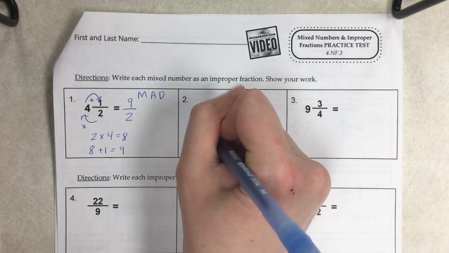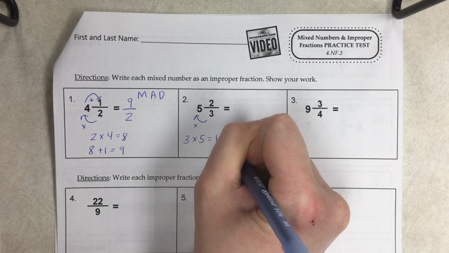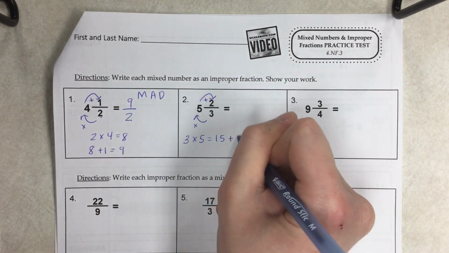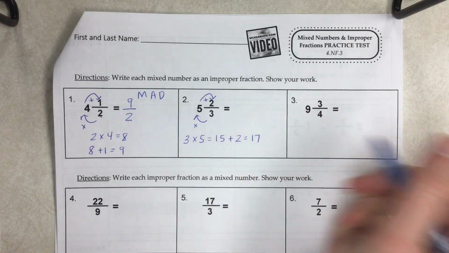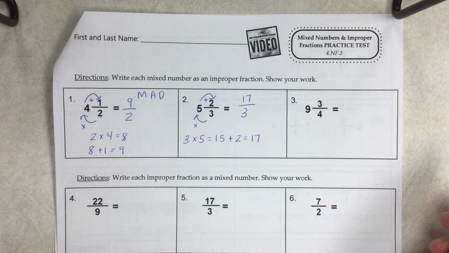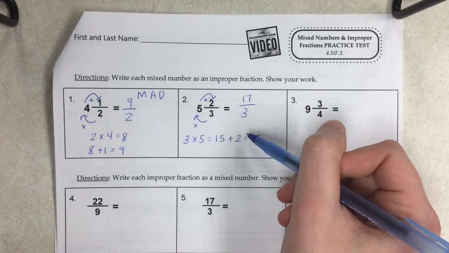Number 2, first step is to multiply. 3 times 5 equals 15. Add on to get the numerator. 15 plus 2 equals 17. My numerator is 17, my denominator is 3. To get an improper fraction, 17 thirds, or 17 over 3.